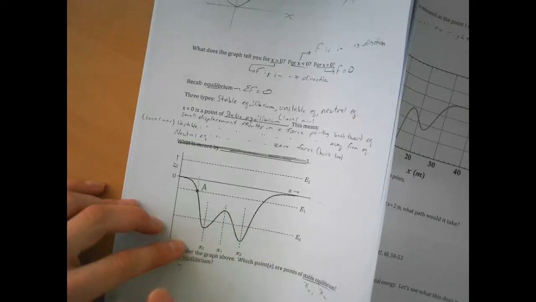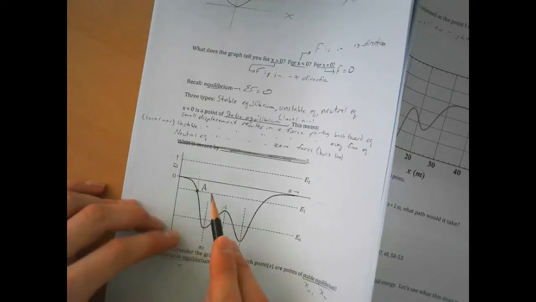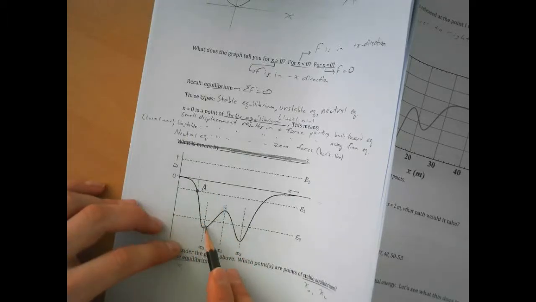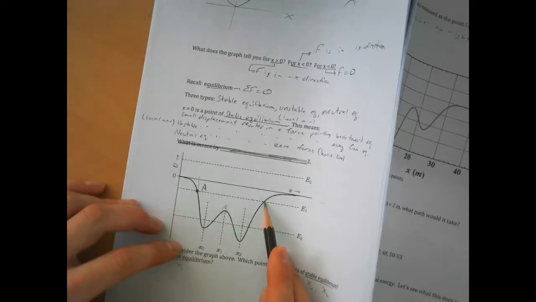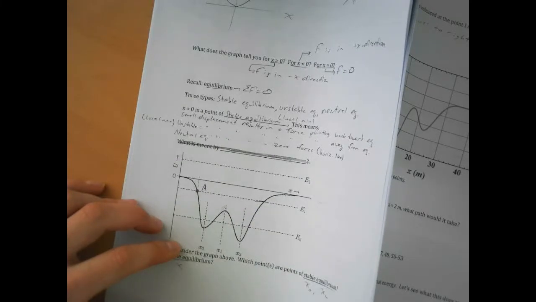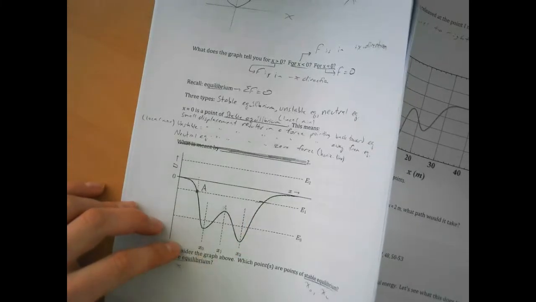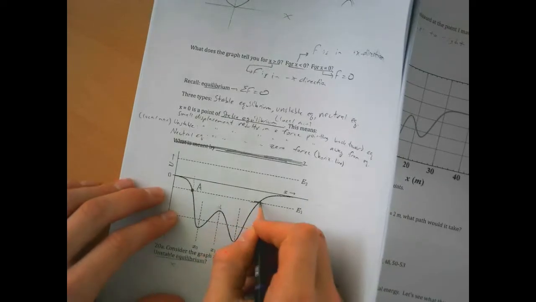The hill is less steep and it's less tall. The steepness doesn't matter, but what matters is that this is less tall. It's a lower energy. So this has some amount of energy. As it moves, it can move to a point of equal energy, so it can keep going until. So it'll speed up, slow down, speed up, slow down, and it'll reach this point, point B.